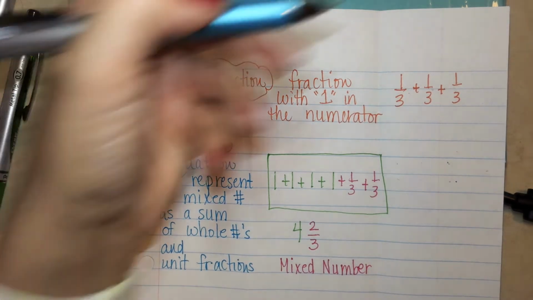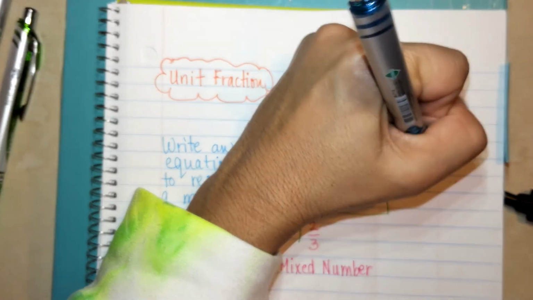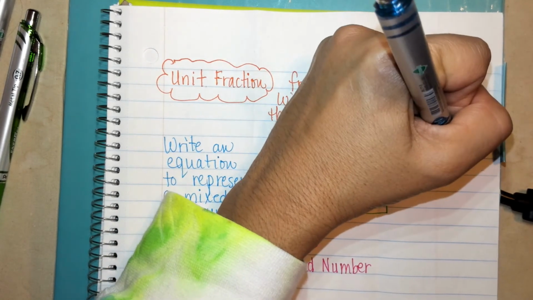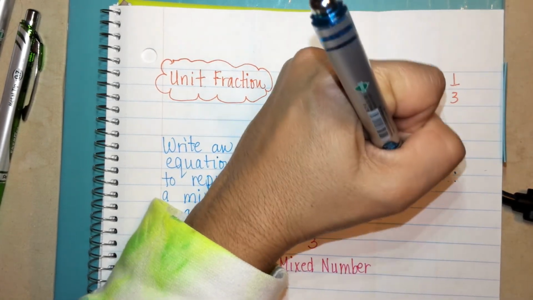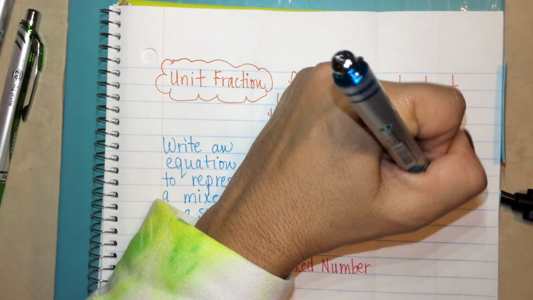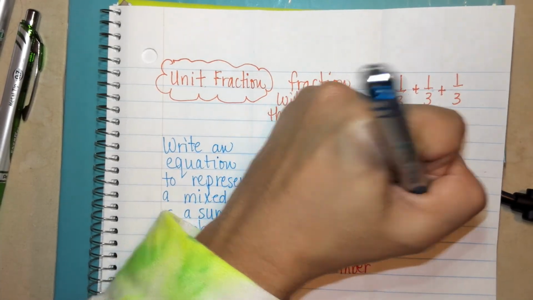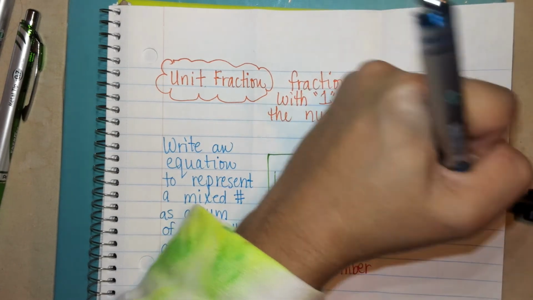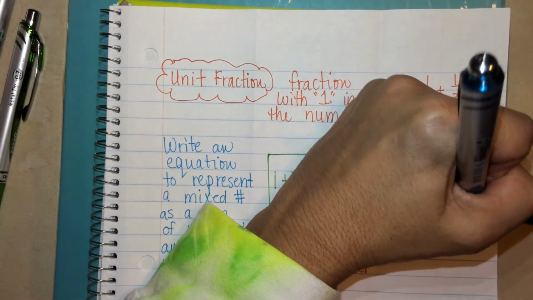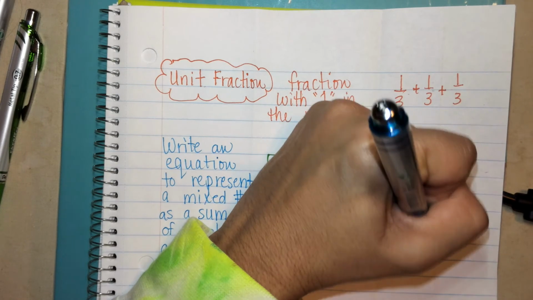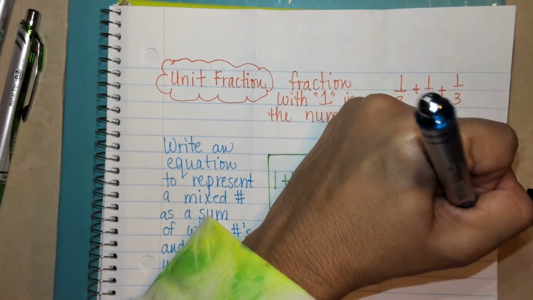Okay, the steps here are write the whole number as sums of 1.